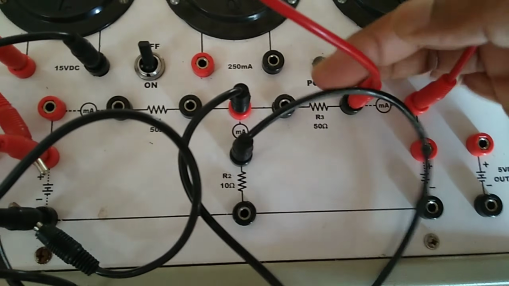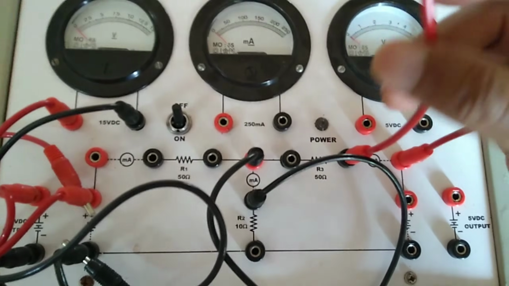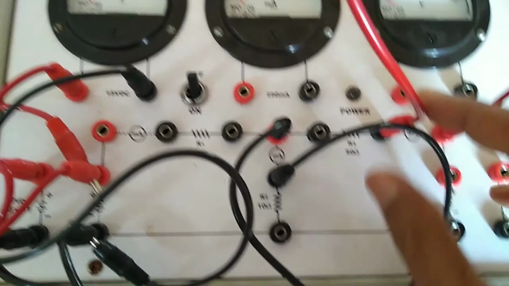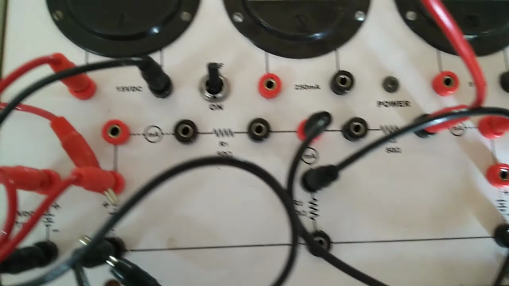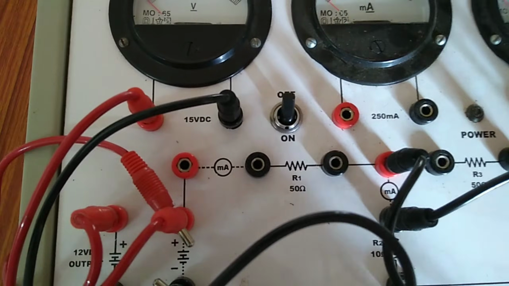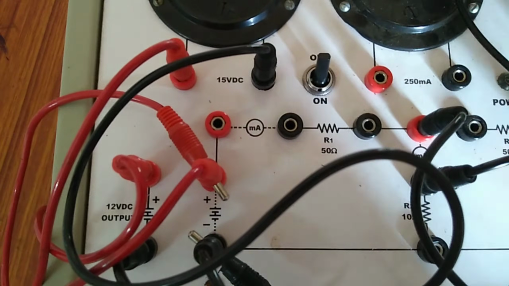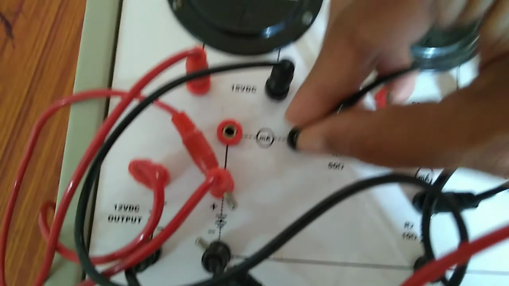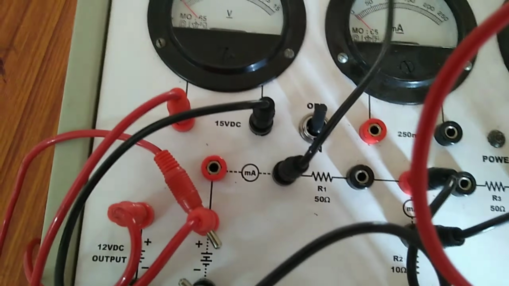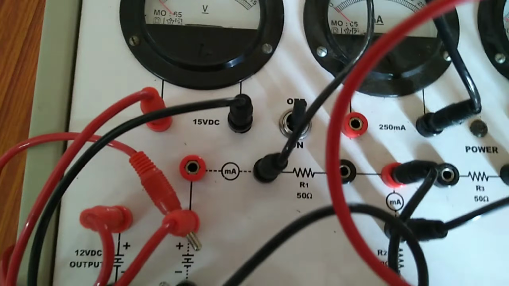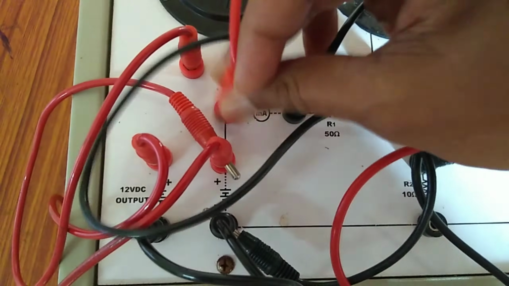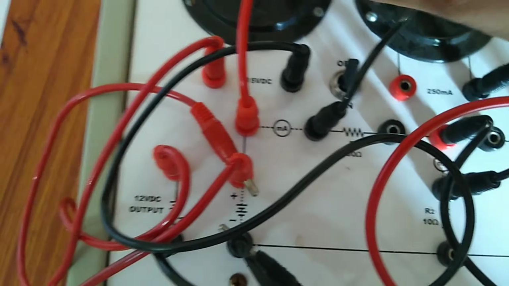First you measure the current, let us say I1. I have short circuited the other two ports, and you connect this port with the milliammeter to measure the current. This is one port, and I am connecting the other port.